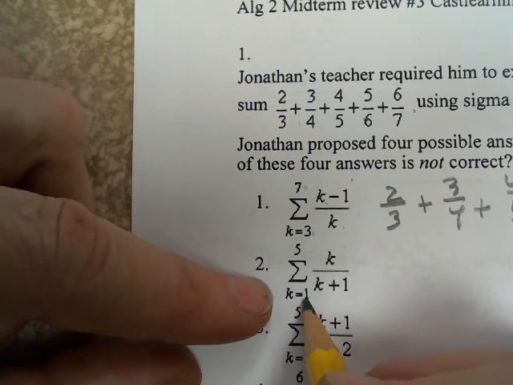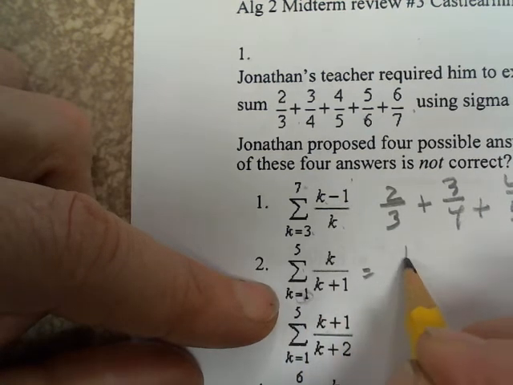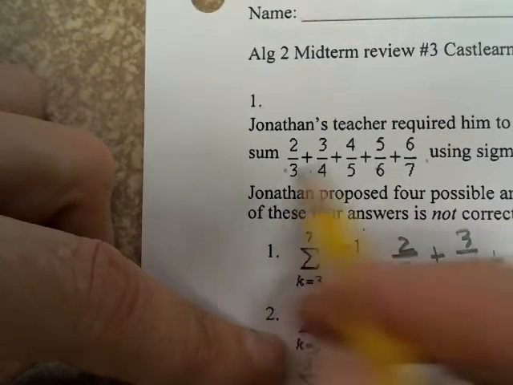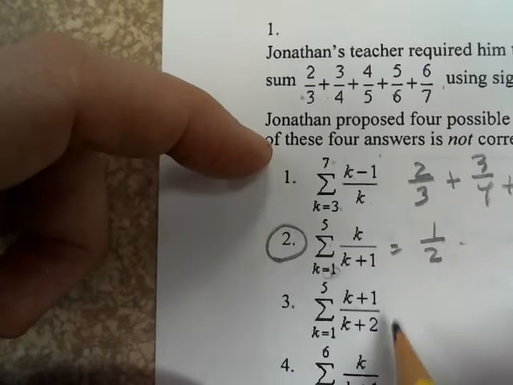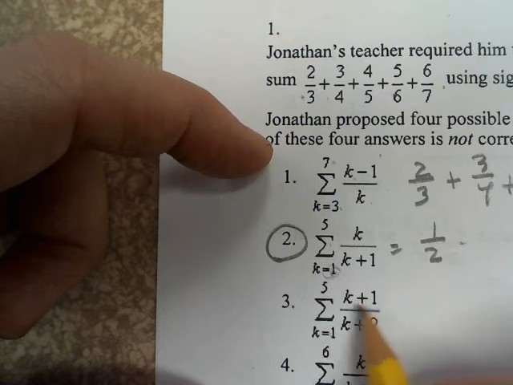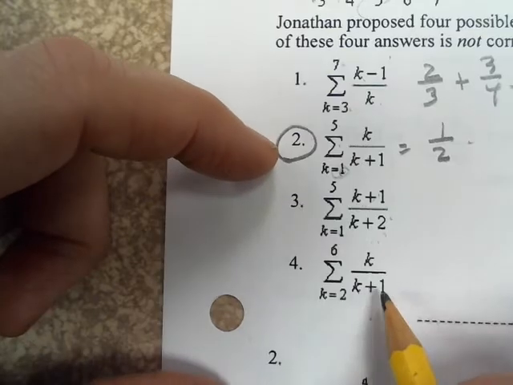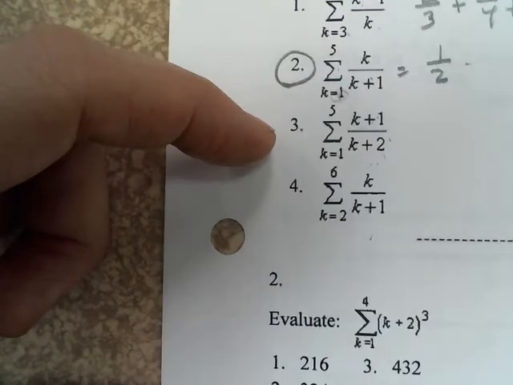The next one, starting at k equals 1 up to 5. So if I plug in k equals 1, right off the bat I get 1 over 2 as my first term, and that does not match this. So it would be this one. This is not correct. If you plugged in k equals 1 through 5, you would get 2/3 plus 3/4 plus all the way up. So you would get the same one with options 3 and options 4. So this is the one that doesn't work.